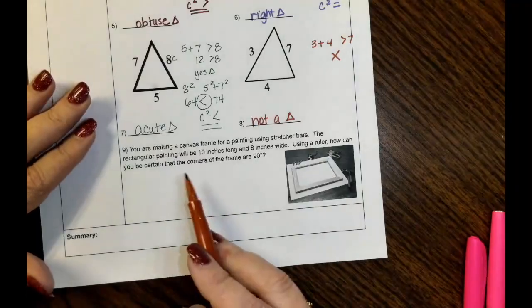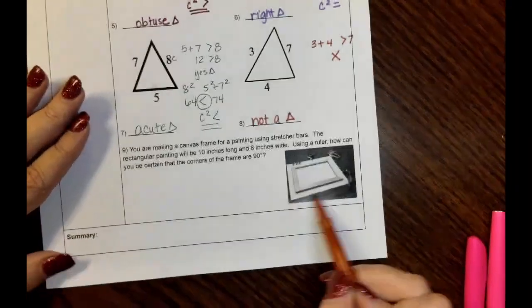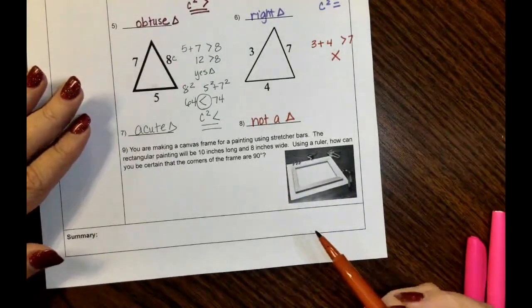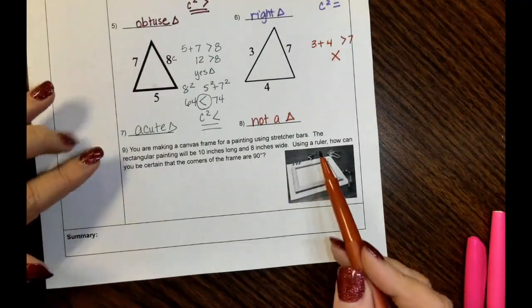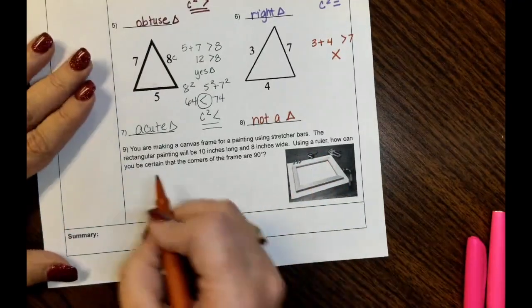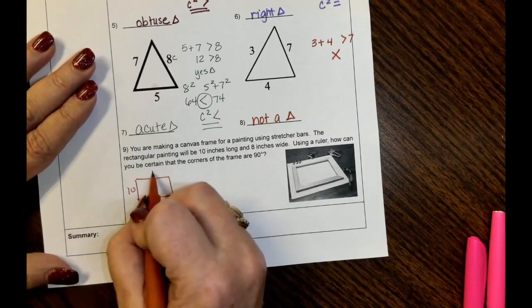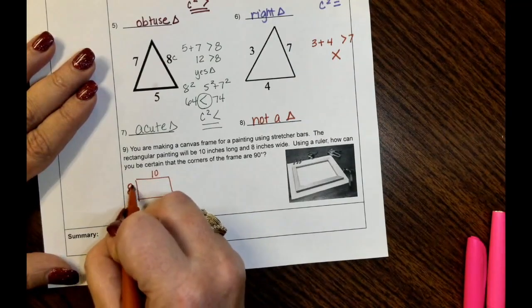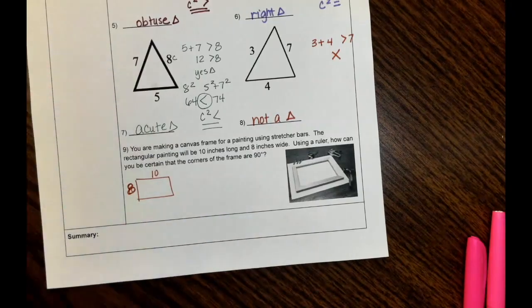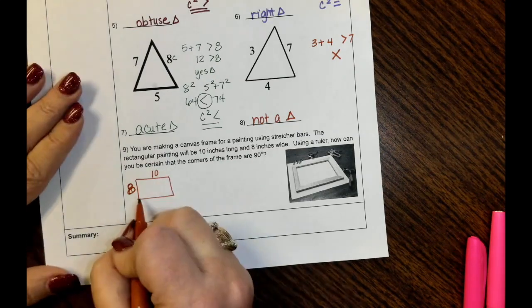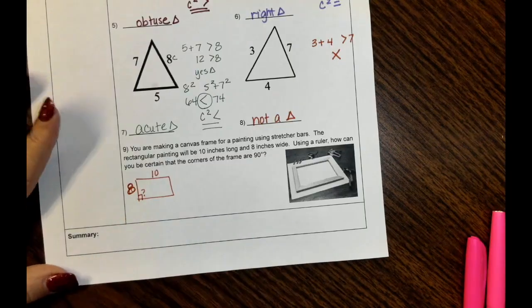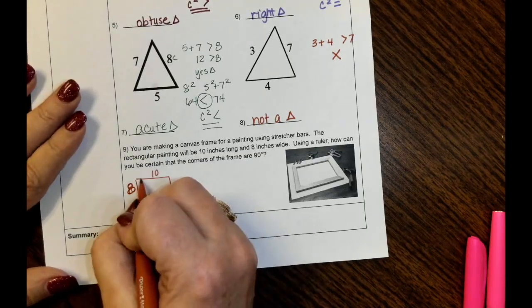So we're making a canvas frame for a painting using stretcher bars, those wooden bars around the frame. The rectangular painting will be 10 inches long and 8 inches wide. Using only a ruler, not a compass or a protractor, we don't have a way to measure the angle. How can you be certain that the corners of the frame are 90 degrees? So the question is, is that 90 degrees?